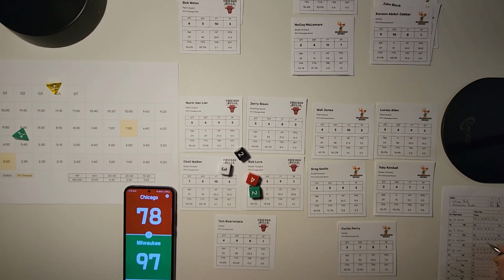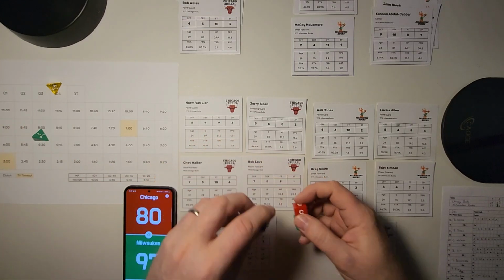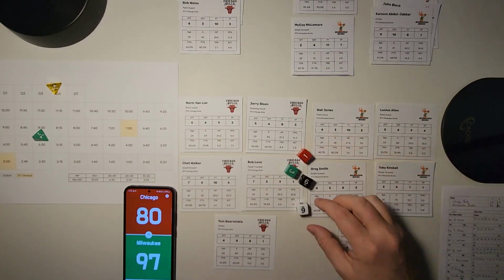And Chet Walker with another bucket. 8.5 minutes left. Bulls cut the lead to 17.